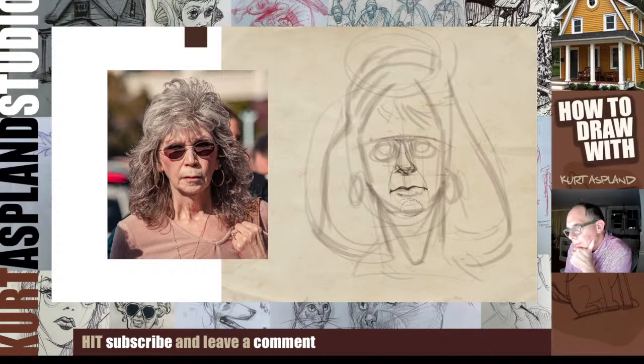Looking at her bottom lip, it's almost straight across. And her top one, she doesn't have much of a top lip, so it's going to be mostly in shadow there.